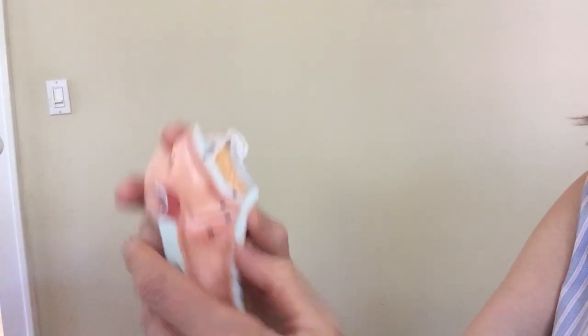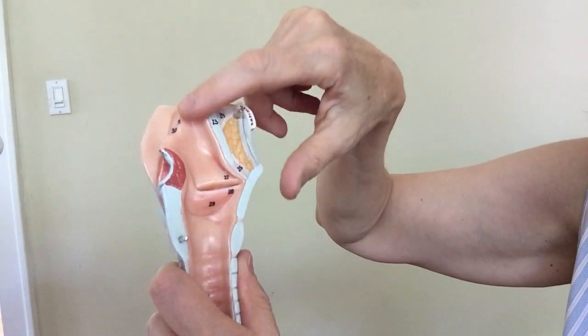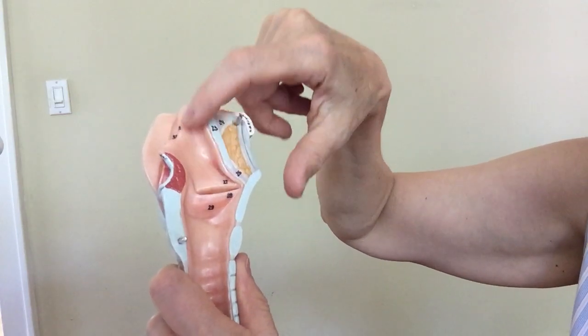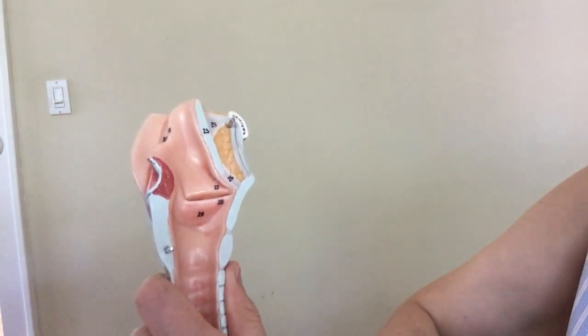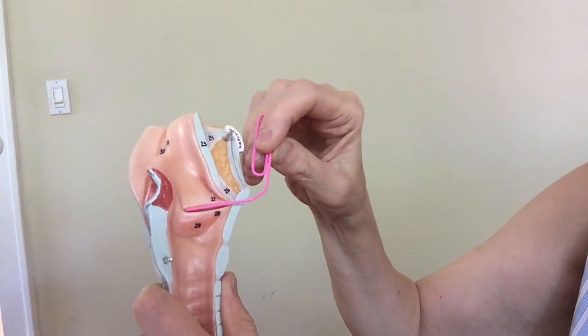The glottis is the true vocal folds, which are right there. So the supraglottal space is everything above them. We said that is kind of the quadrangular membrane and the aryepiglottic folds, but the space above the true vocal folds is the supraglottal space, all right?